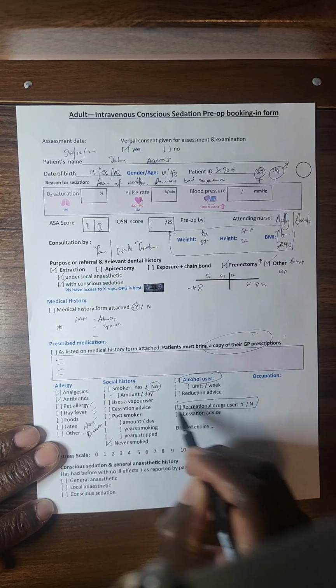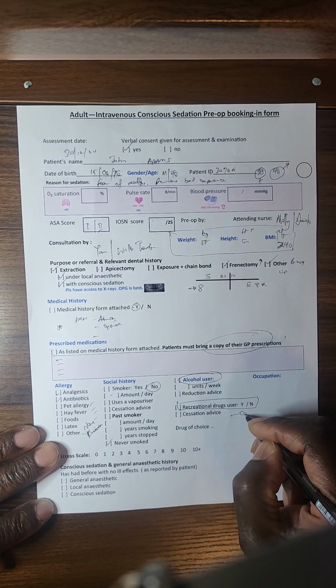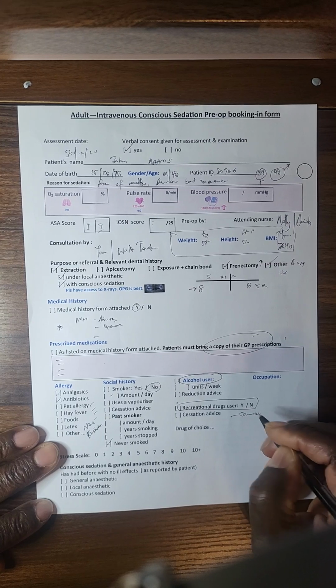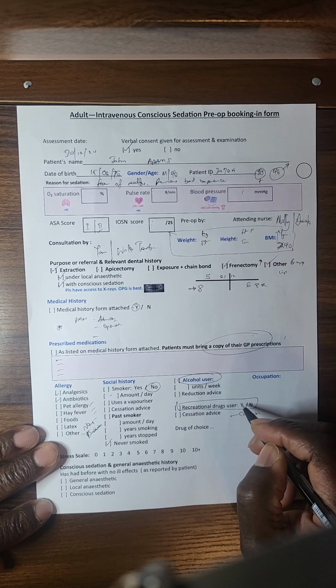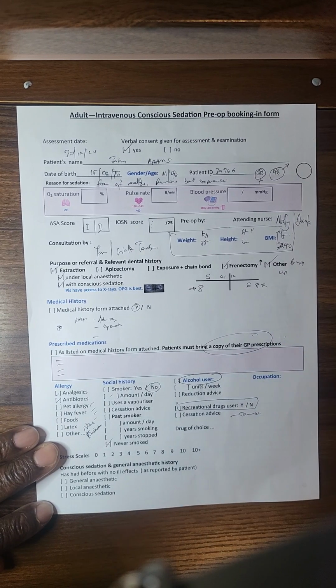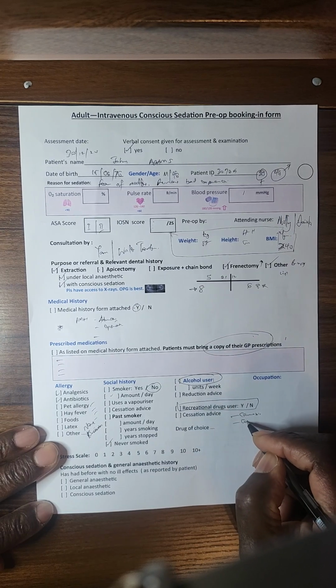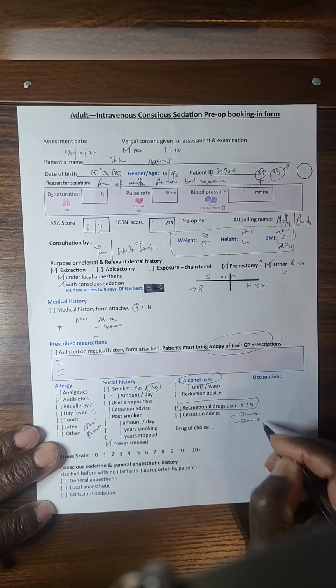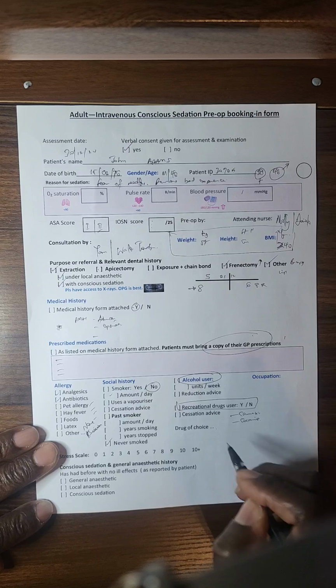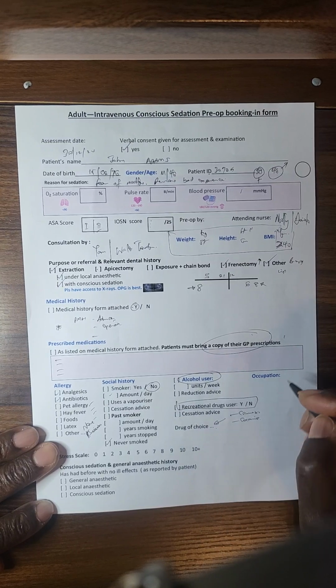Recreational drugs, basically, yes or no. Of course, cannabis now is just everywhere. So we want to know if they're taking recreational drugs and what kind of drugs they're taking. Some of them will take other recreational drugs. So we want to know what drug it is they're taking.